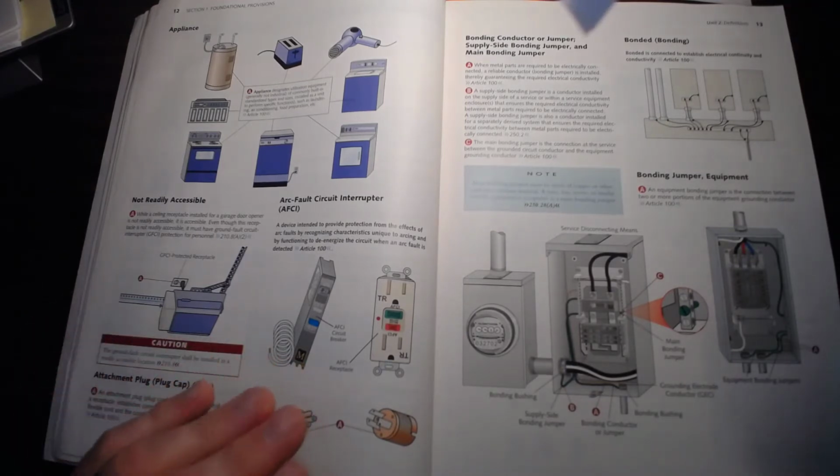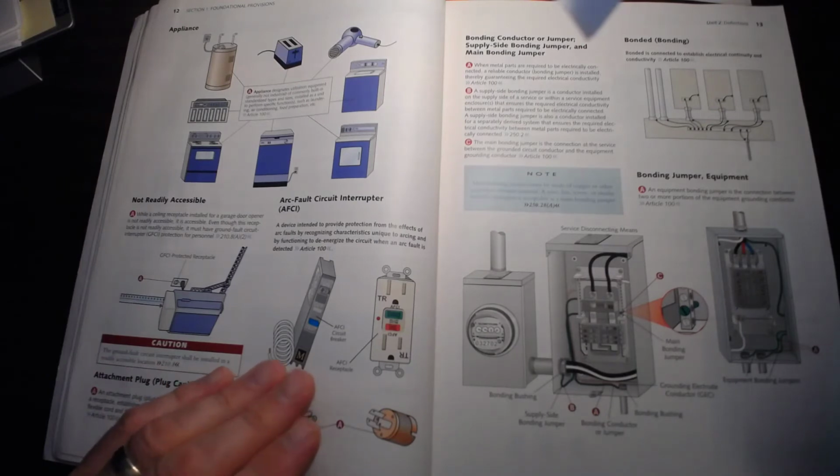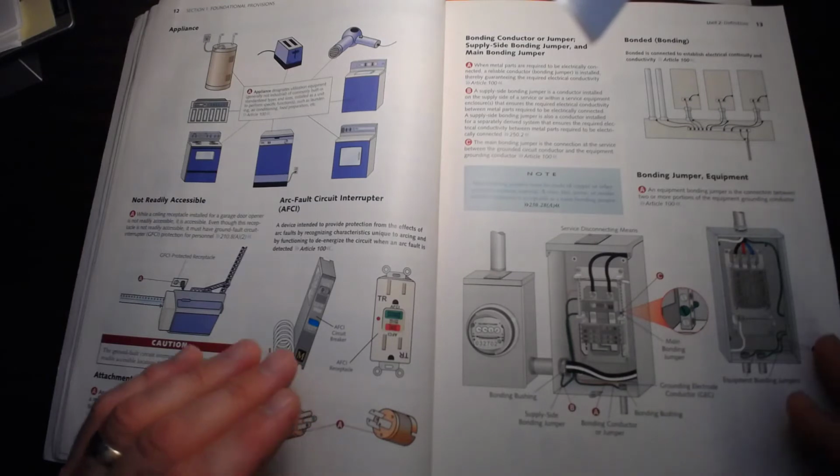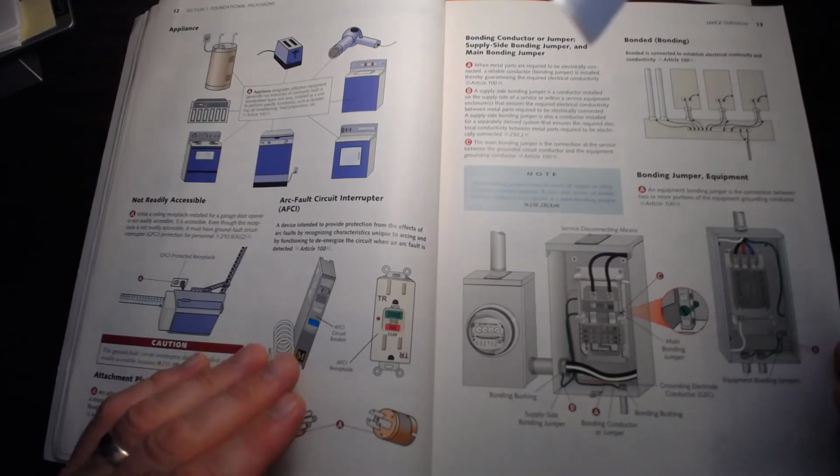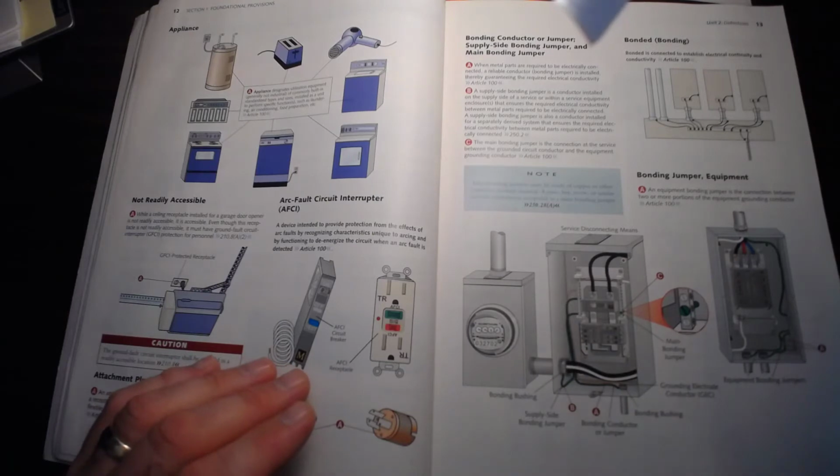But in residential today, you would have arc fault circuit interrupters in places where there aren't GFIs. So most of the house is being protected by AFCIs now.